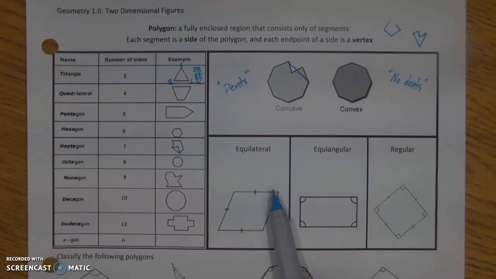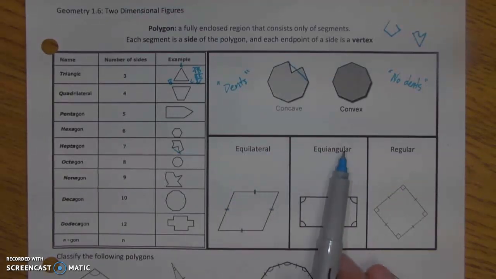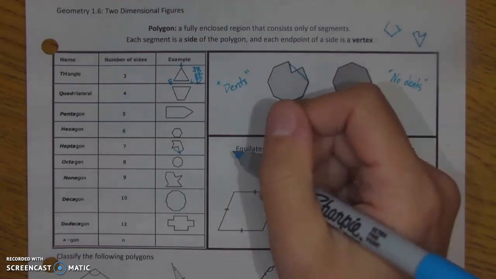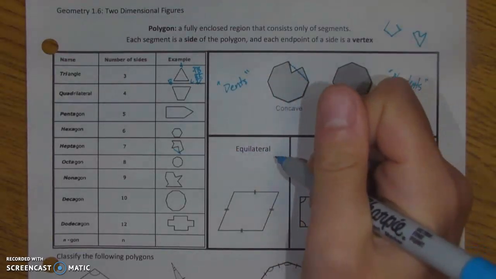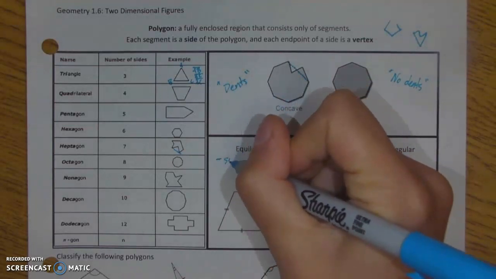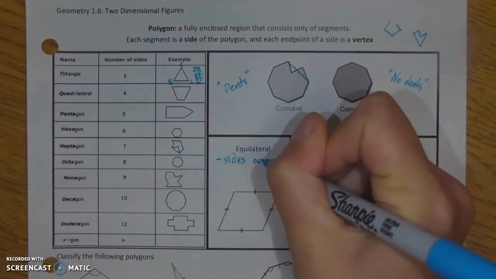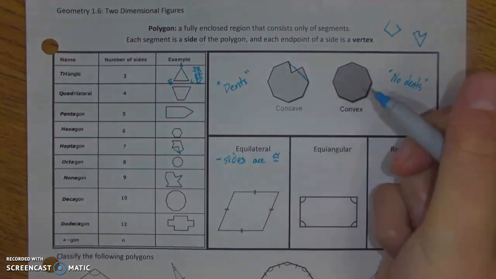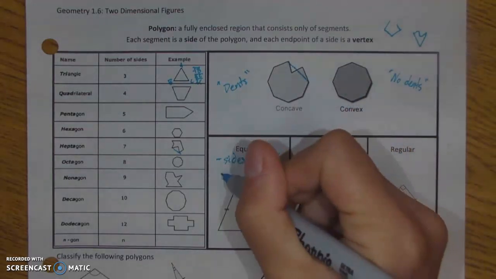The last thing that we're going to add is these 3 qualifiers, and these won't be in every single figure. For instance, not every figure is equilateral, equiangular, or regular, but they give us a piece of information if they are one of these. So if something is equilateral, it means that the sides are congruent. In other words, their lengths are equal.